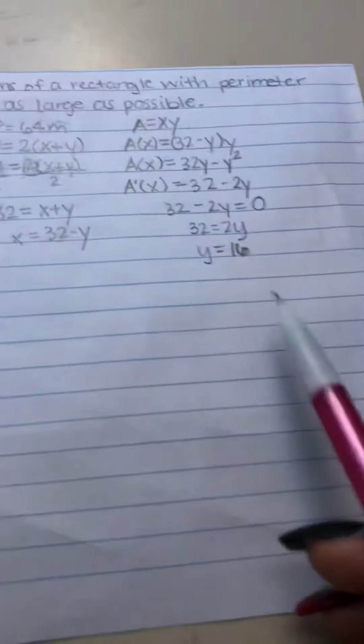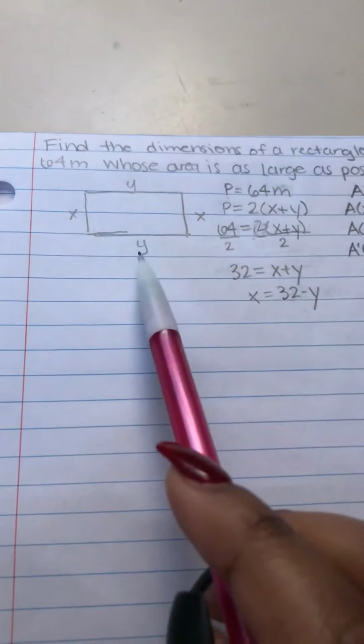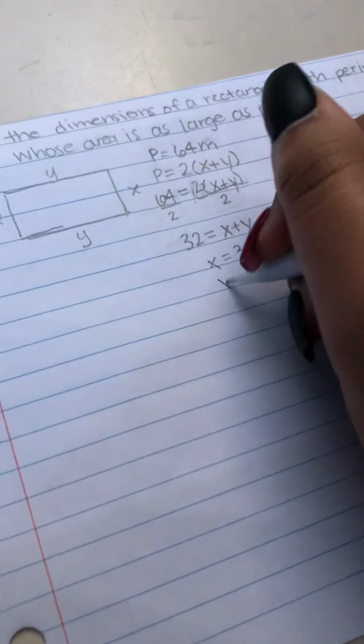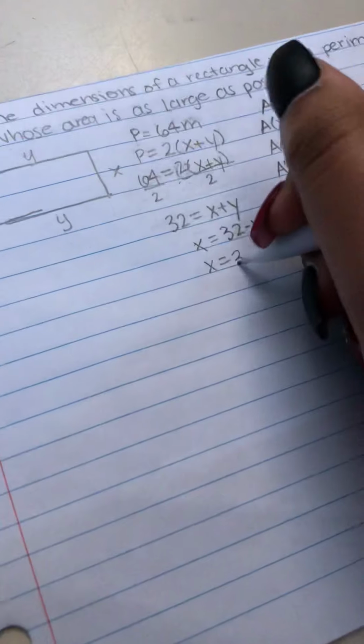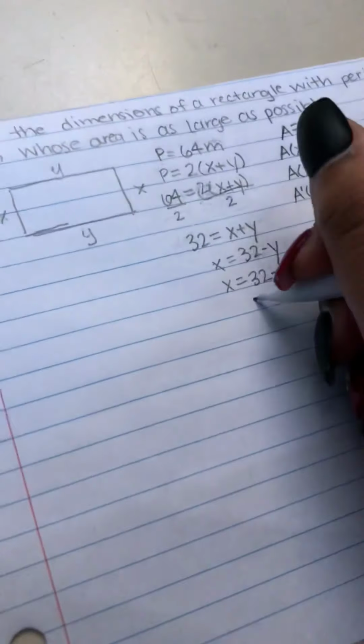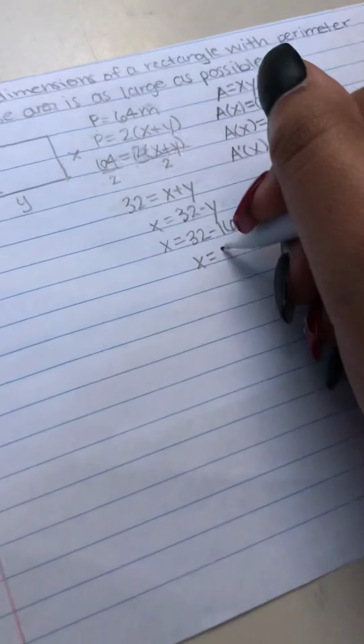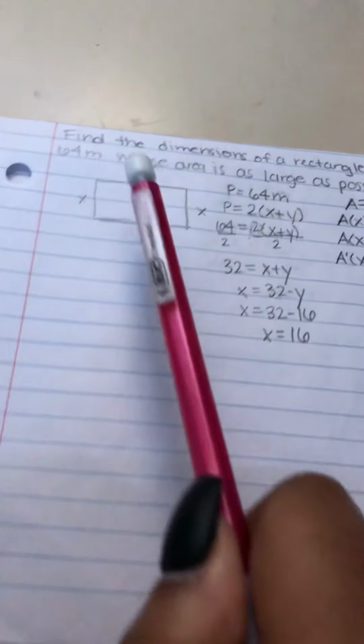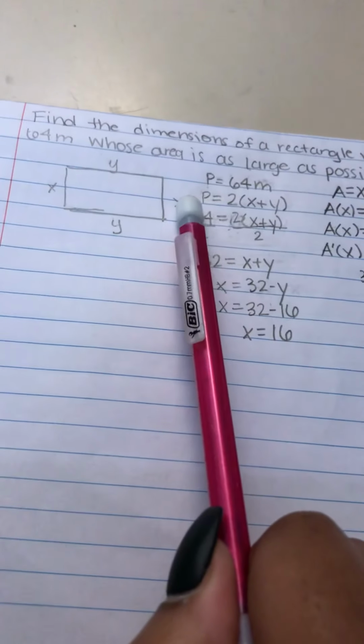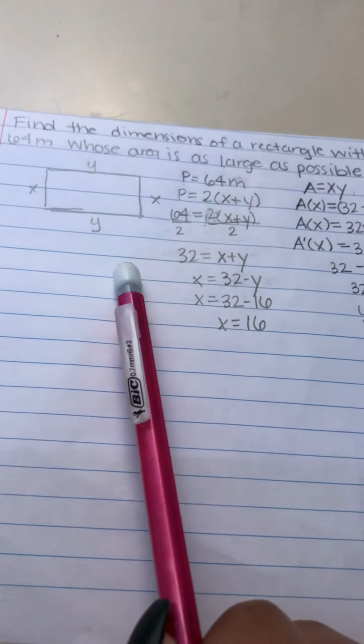And because you have now found y, that's right here and right here, based on this equation, you can find x. And so you just plug in the y. So x should be equal to 32 minus 16. And then you should get x is equal to 16. So we have now found x and y. So these are both 16, and this is both 16.